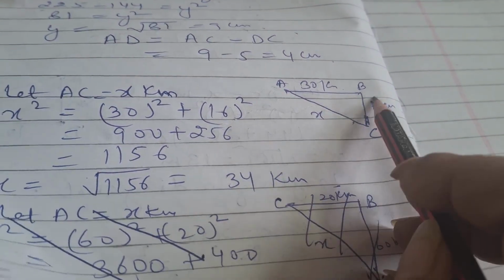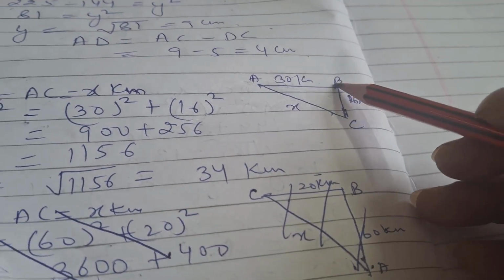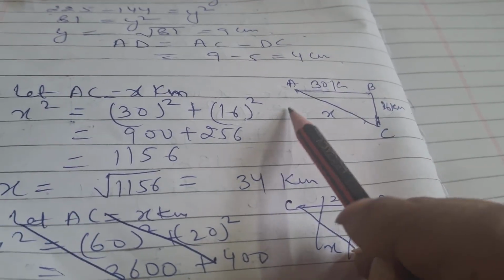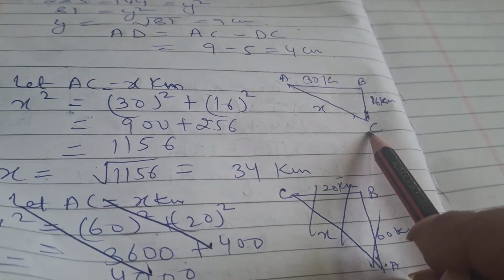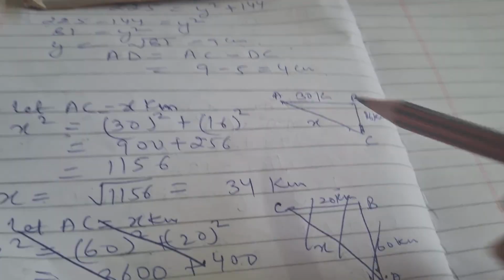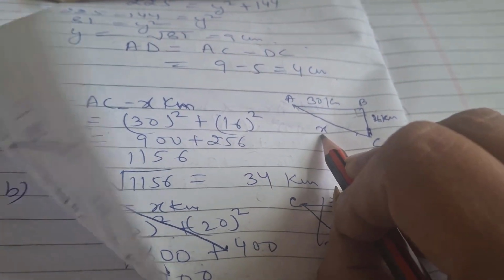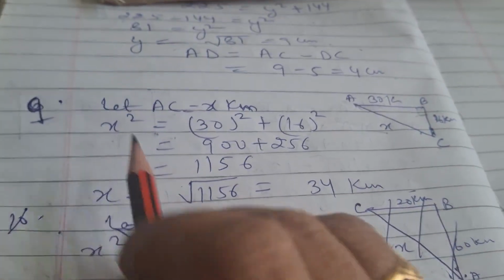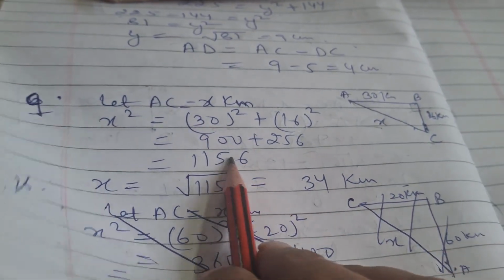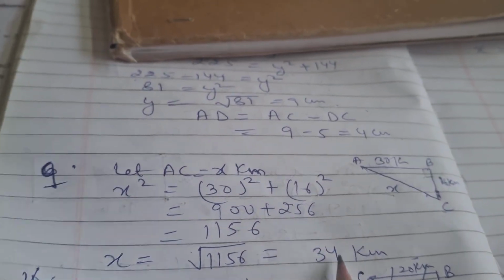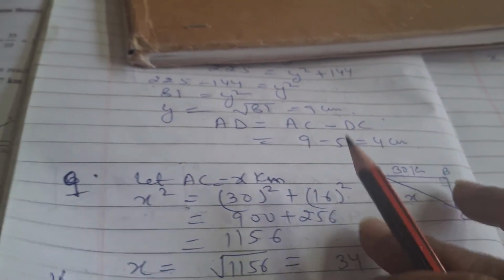So it goes from A to B 30 kilometer and then south B to C 16. So you have to calculate the distance between the starting point and the final point. See again, it is a 90-degree angle, so it is the hypotenuse. That means you have to calculate the hypotenuse. So put all the values, take the square root of x. So 34 kilometer is your answer.